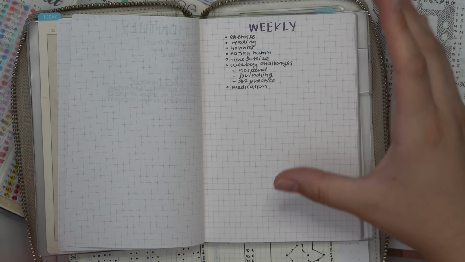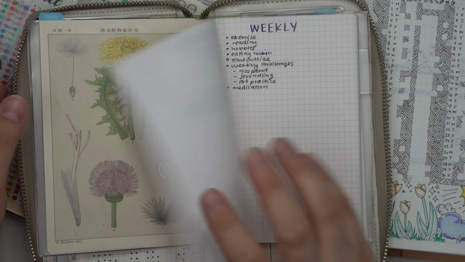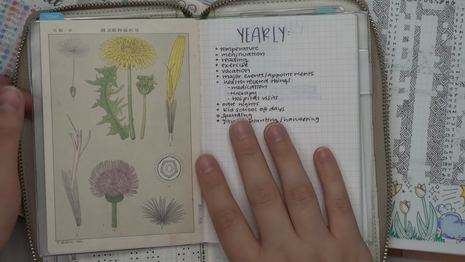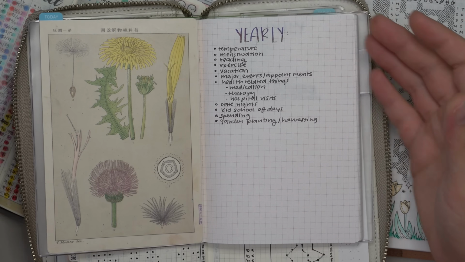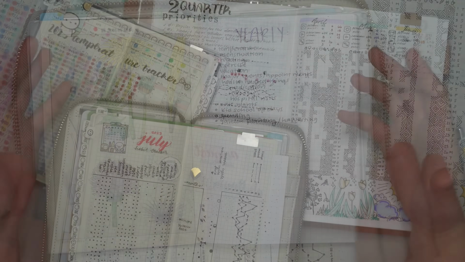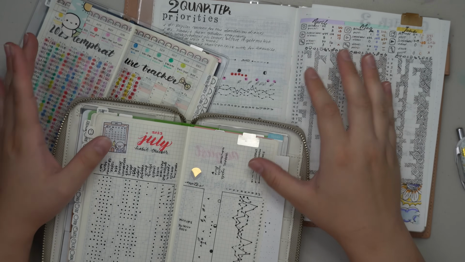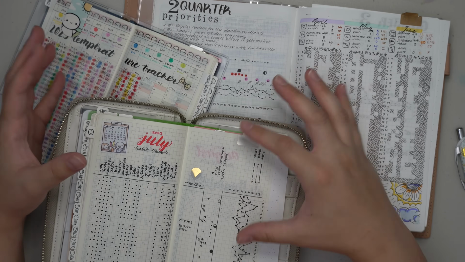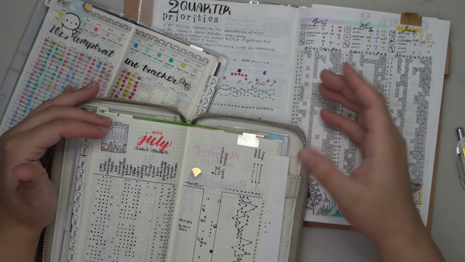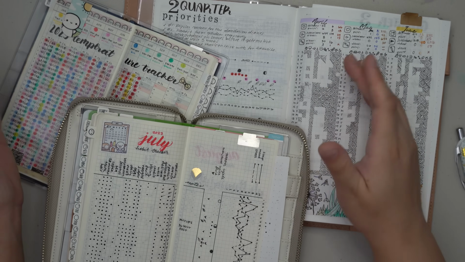I feel like on a scale of broad to specific, weekly is the most specific and yearly would be the most broad. But again, it depends on what you like to track or what you don't like to track and how you would use this information for yourself. I hope this information was kind of valuable to you. I truly love habit trackers, logs, anything like that that shows me how I am progressing or keeping track of myself throughout the year, weeks, months, whatever it may be.